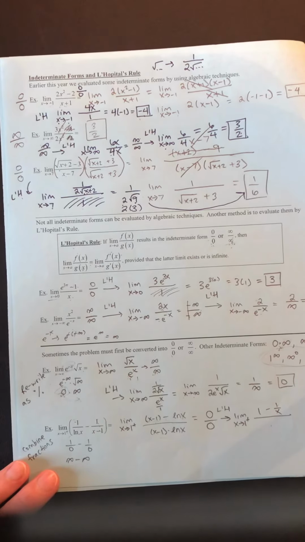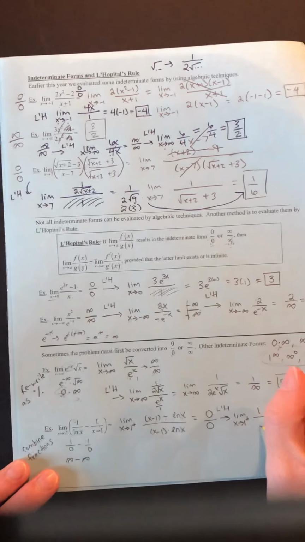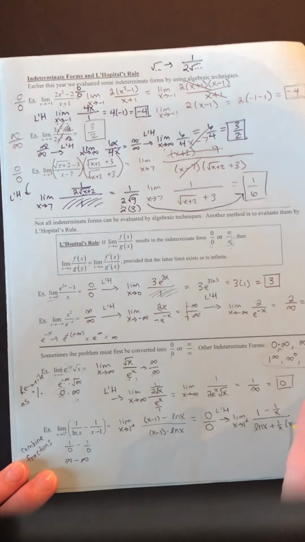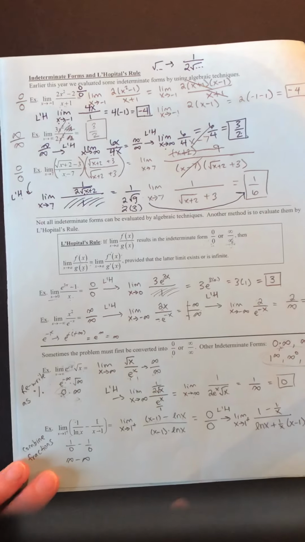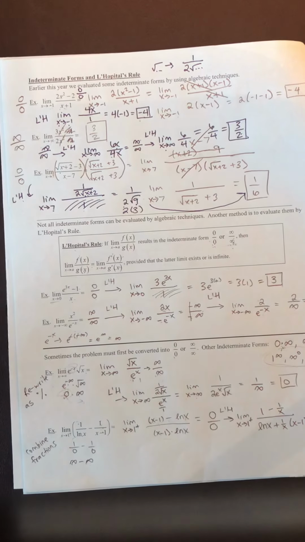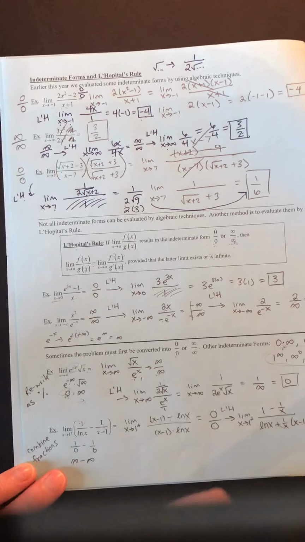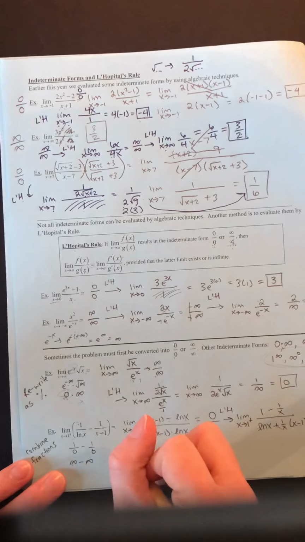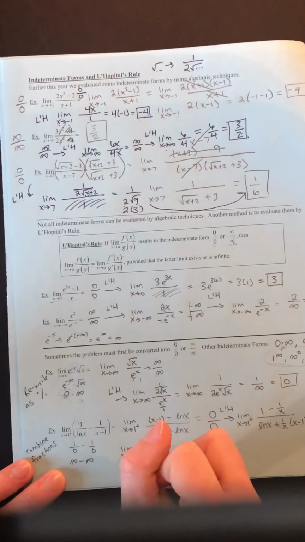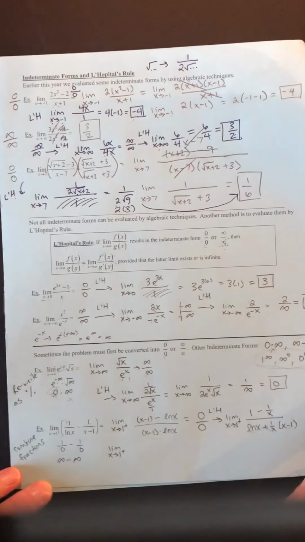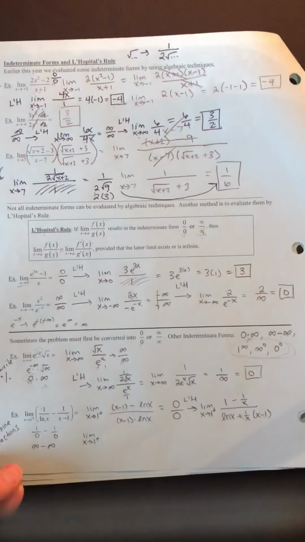For the bottom, you're going to need product rule. The derivative of the first is 1 times the second plus the derivative of the second times the first. Okay, so you had to do a little bit of work. Let's go through and let's just take this and distribute it. I'm going to try not to run out of room here. Okay, that's good. Kind of went off a little bit, sorry.